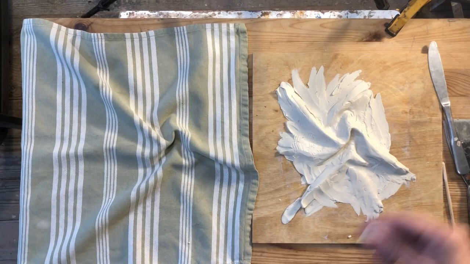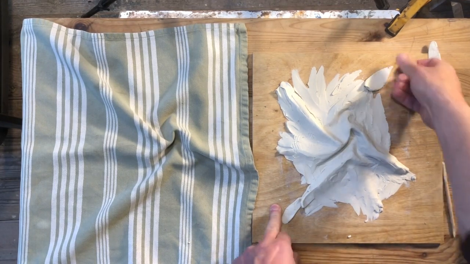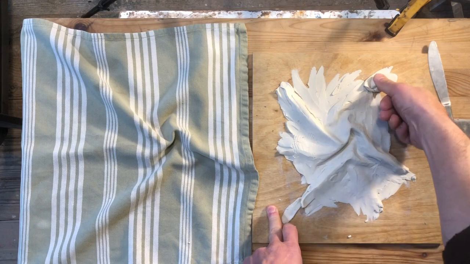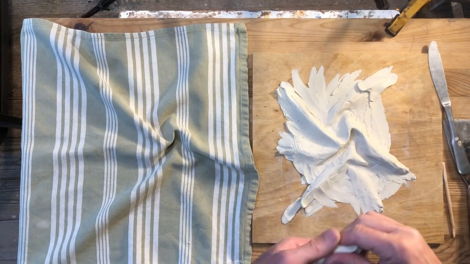And so this is just a matter of working my way out, putting more clay down, building more of this composition.